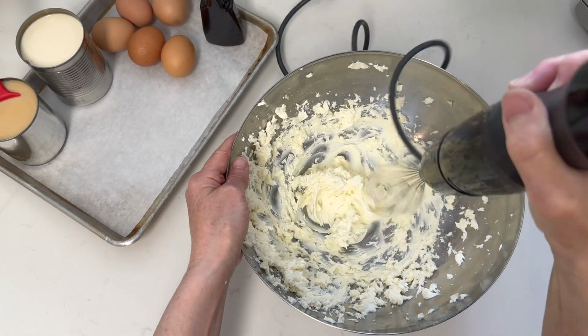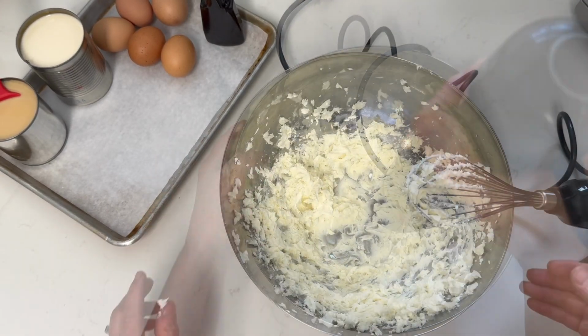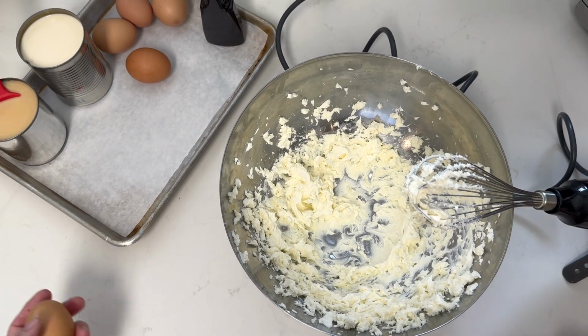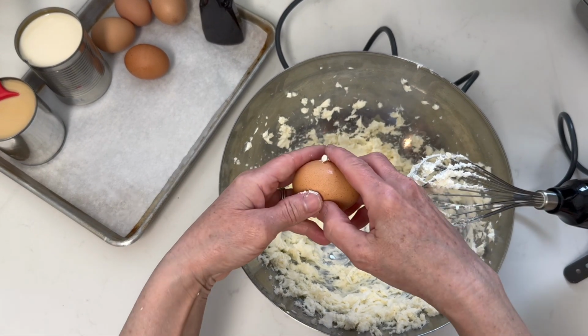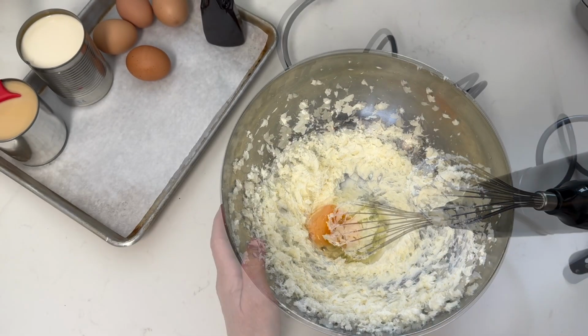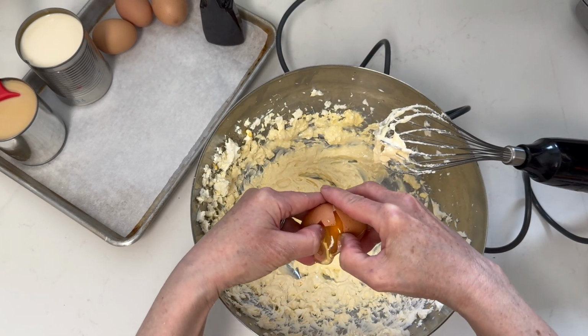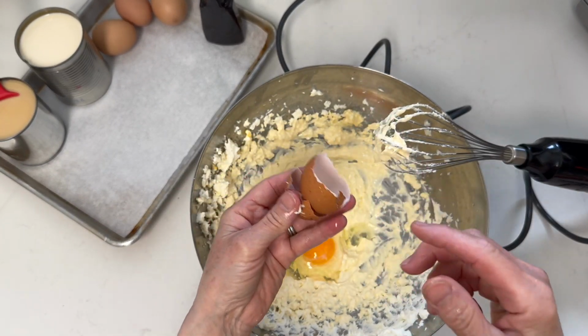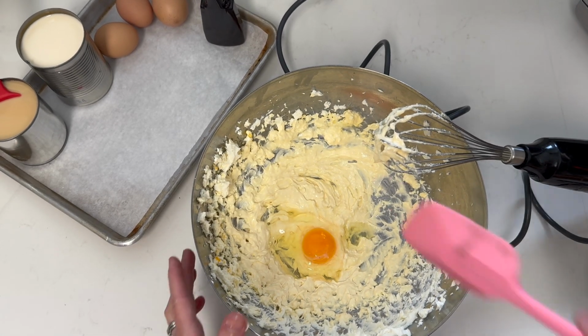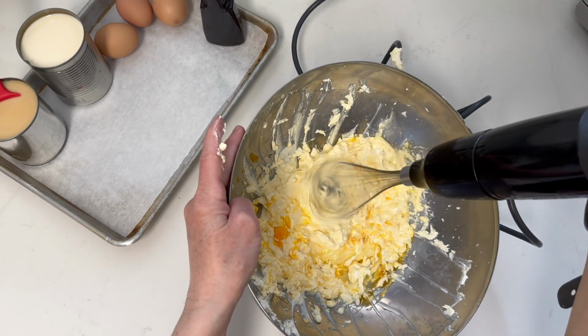For the batter, we're going to cream the cream cheese. And then we're going to add the eggs. We're going to add them one at a time. So add one egg. And then blend. Add your second egg. And this is a good opportunity to scrape down the sides of the bowl if you haven't already done so. Then blend.